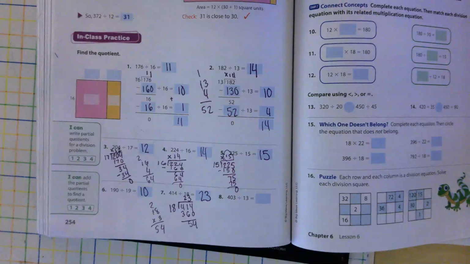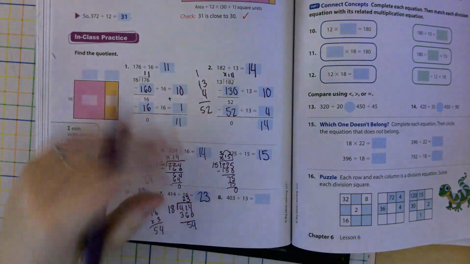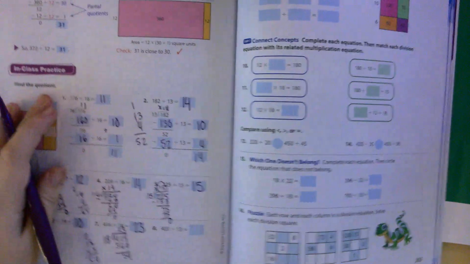Good. All right, last one on this page before we move on to our next practice page. We have 403 divided by 13. Wow, what a number. All right.